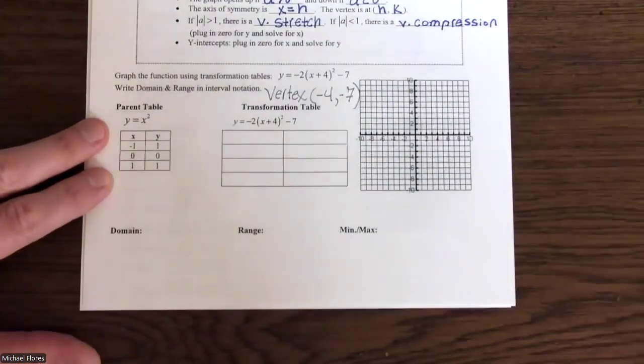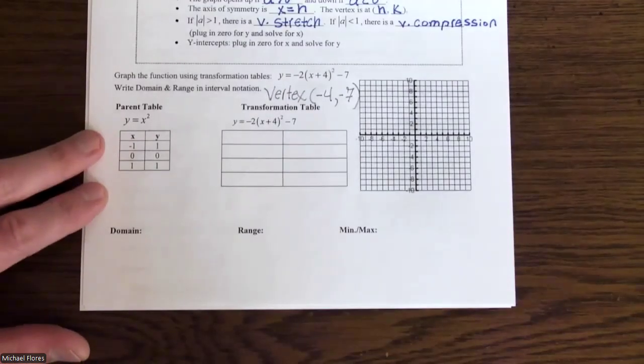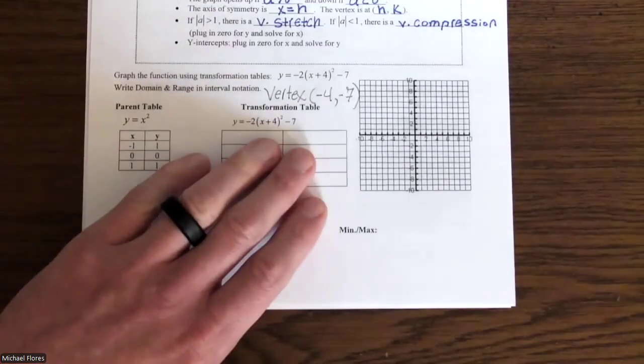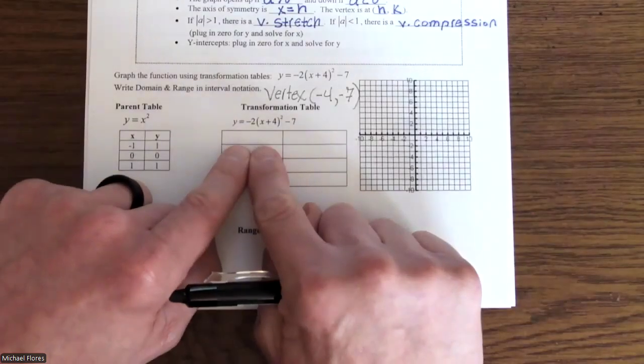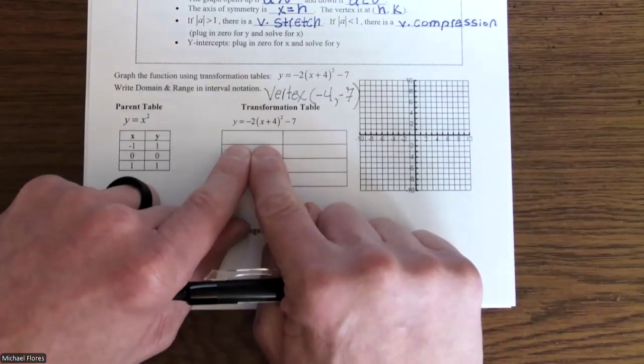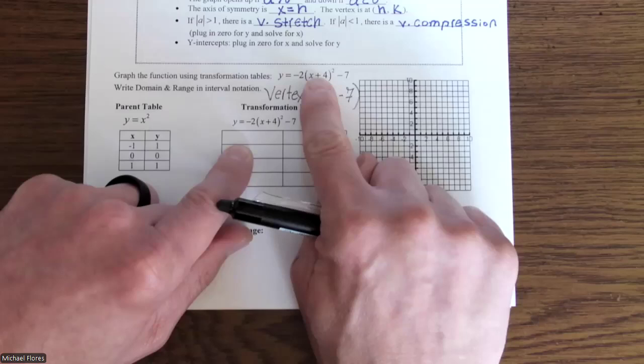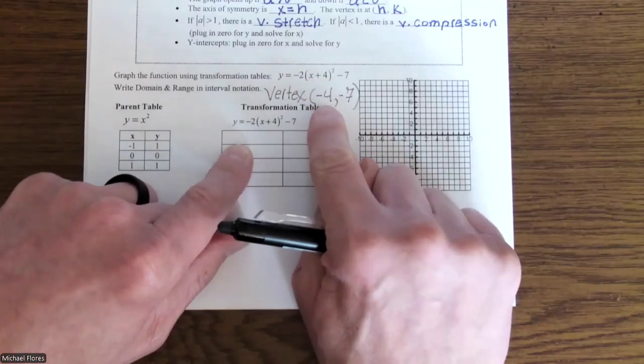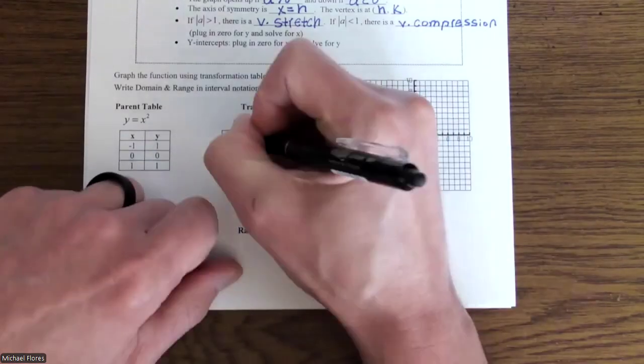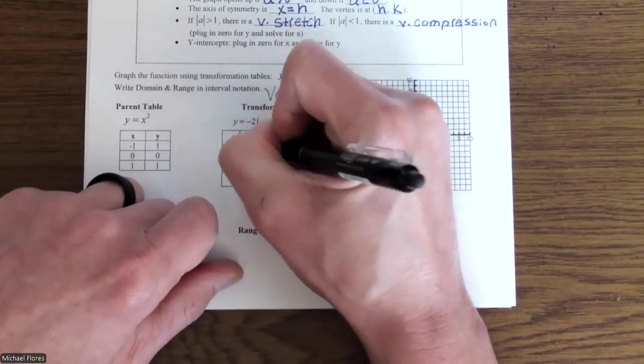You might need to commit that to memory. I want you to commit this table to memory. And now we're going to build our transformation table. Starting with this box here, I'm going to list the transformation that is occurring to x. Looking in the parentheses, remember, we're going left 4. So we're going to do x minus 4.